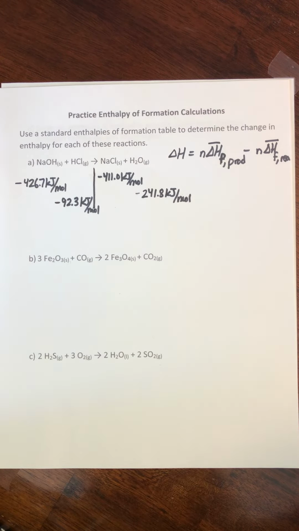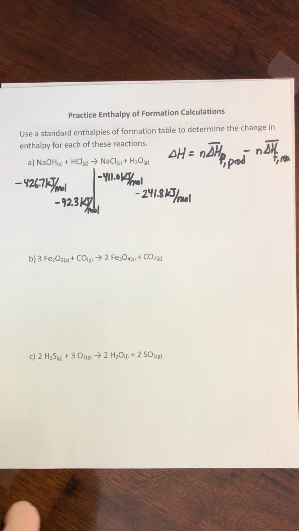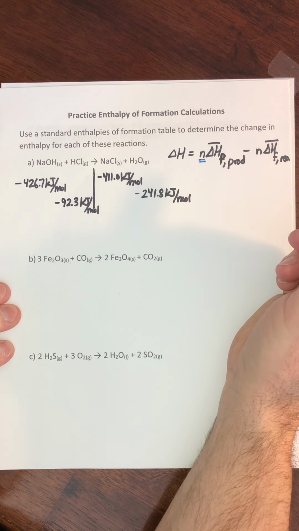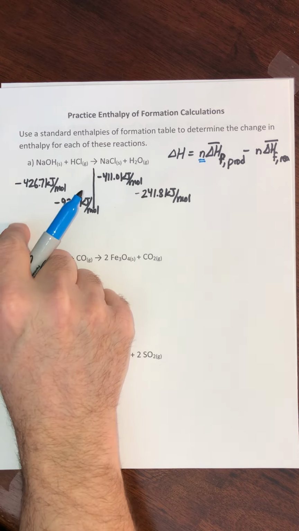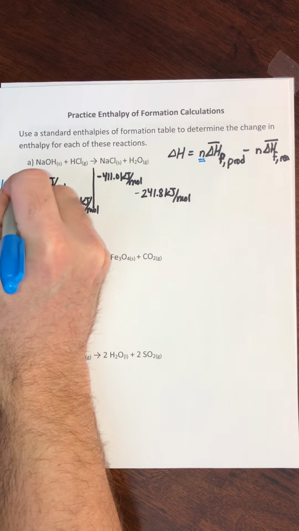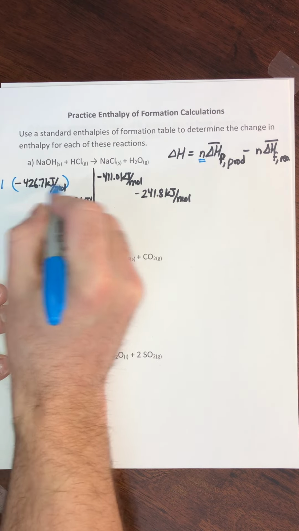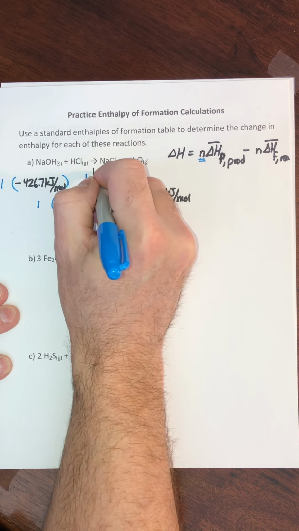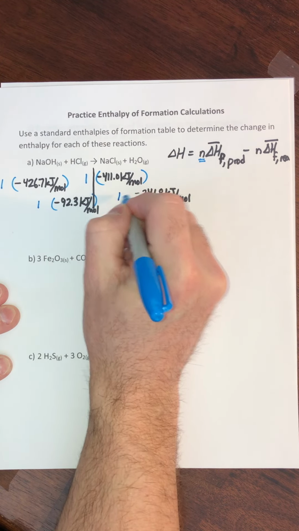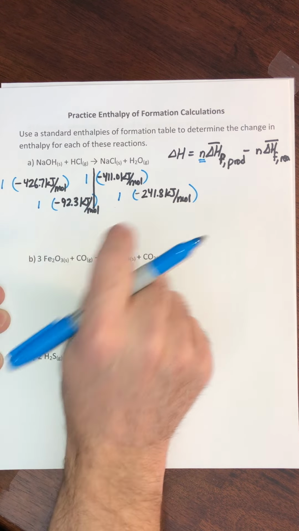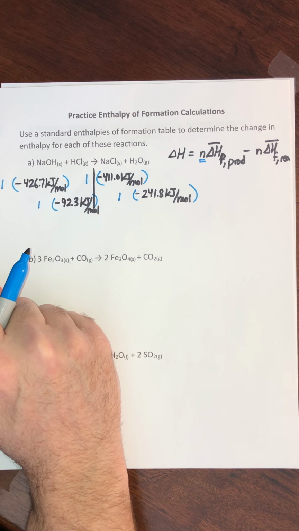Now the other thing that the formula says, it says you have to take into consideration how many that you're making or how many that you're decomposing. So for this problem, it's a nice 1 to 1 to 1 to 1. I'm going to make one of these, take apart one of those, take apart one of those, and take apart one of those. Now, the main reason why I wanted to show the ones here is purely for the units.